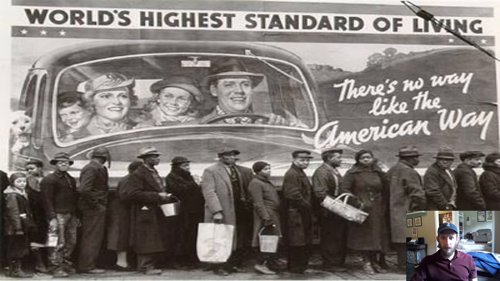Here's another image. Literally, people standing in front of a billboard. On the billboard, we see people in the car, nuclear family, one of each kind of child.